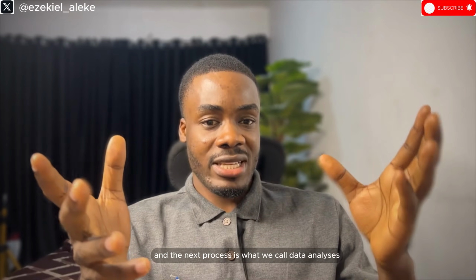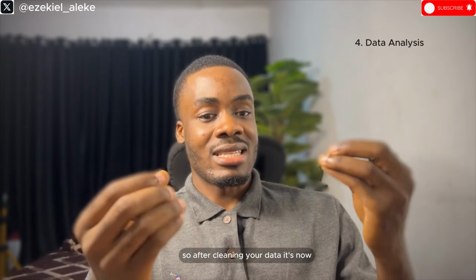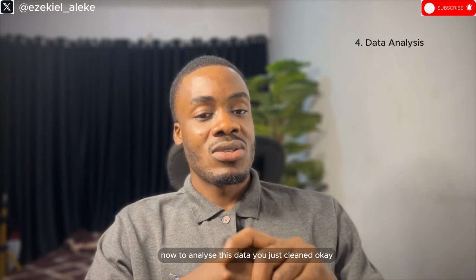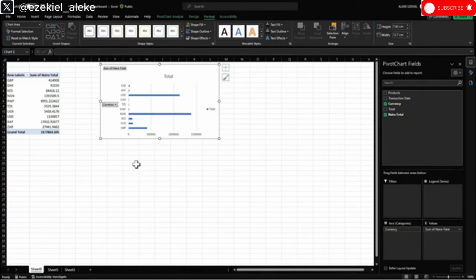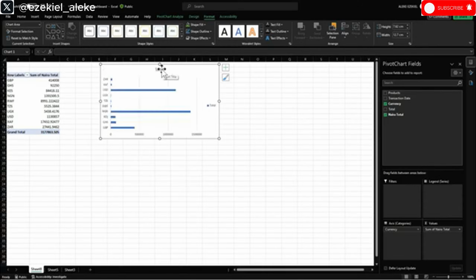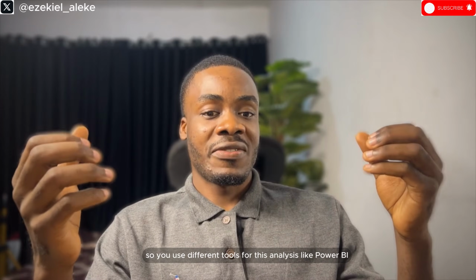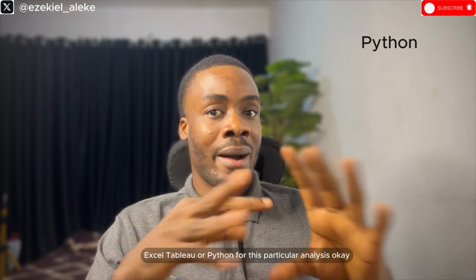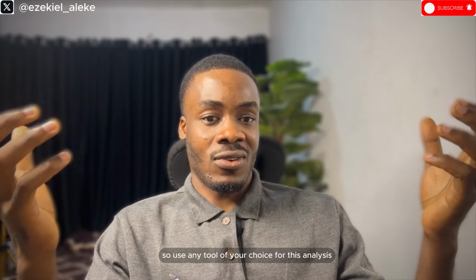The next process is what we call data analysis. After cleaning your data, the next thing for you to do is to analyze the data you just cleaned. You analyze it to find different patterns or trends in your data, or to get insights from your data. This is what you do with data analysis. You use different tools for this analysis, like Power BI, Excel, Tableau, or Python. Use any tool of your choice for this analysis.